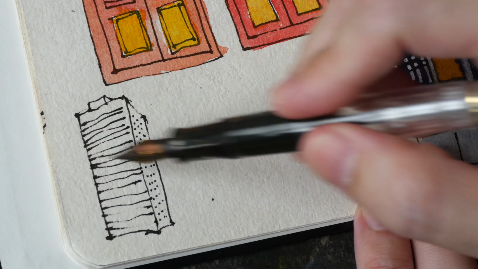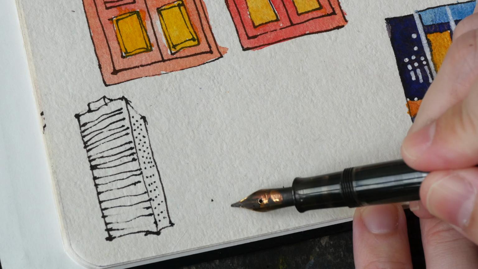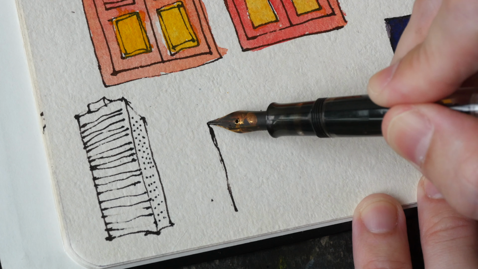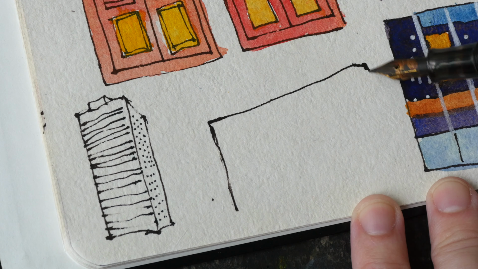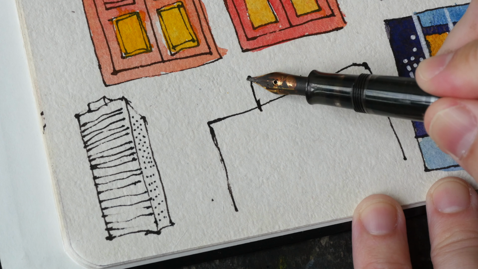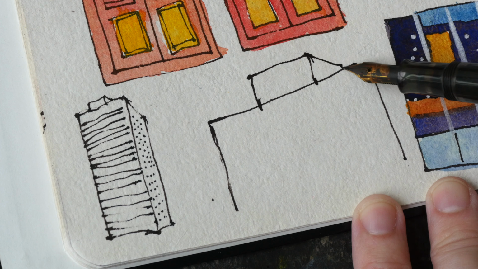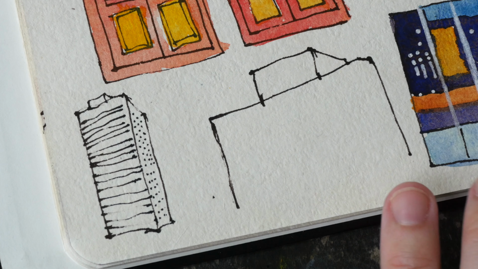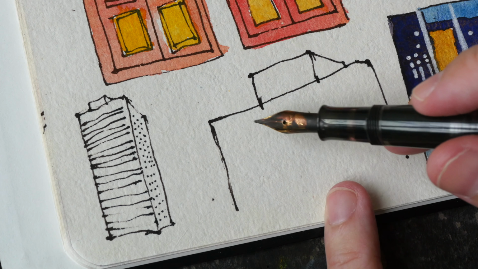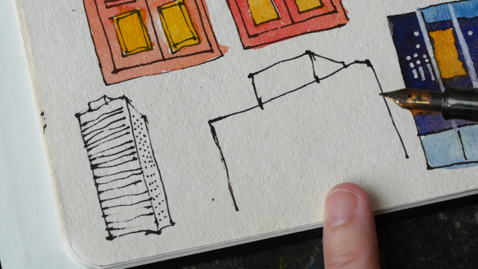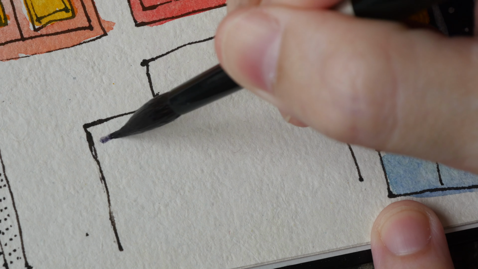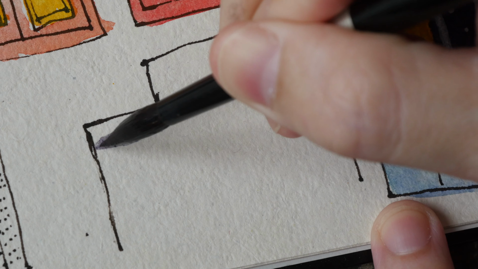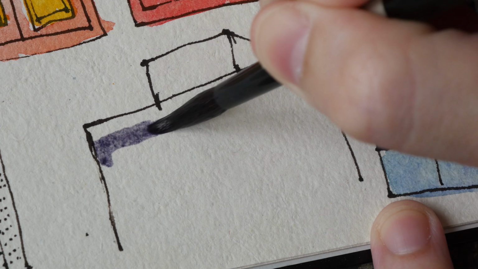If I have to draw this building in close up, I will draw like this. So this is the top of the building. Let's have some perspective. For the windows, I will not be drawing them individually. I will be painting them. So let's just paint to the edge of the building.